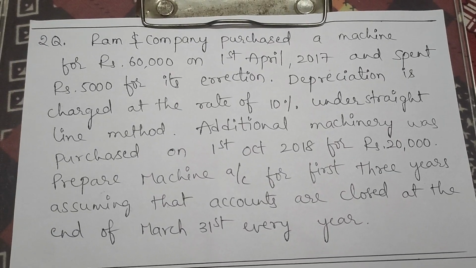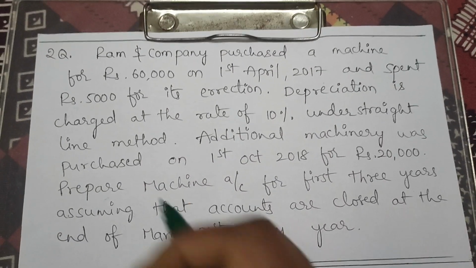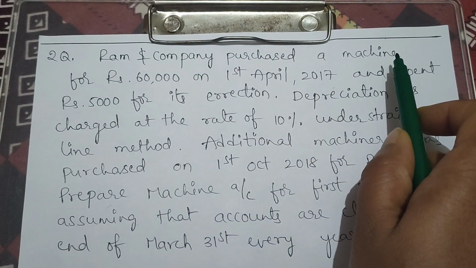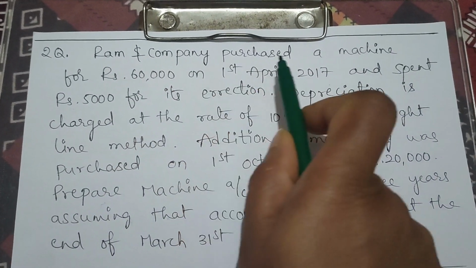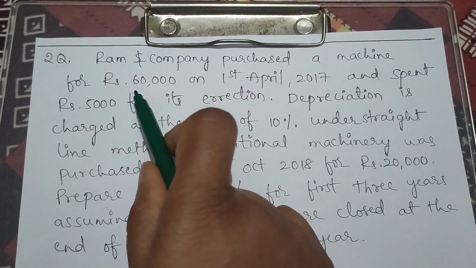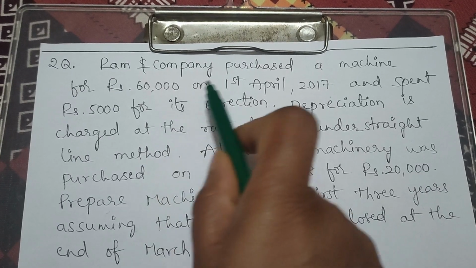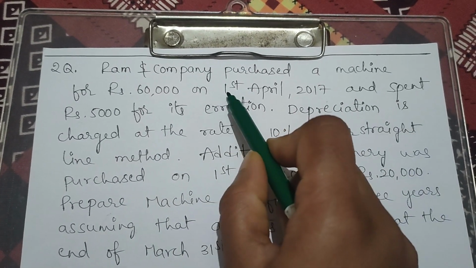Let us discuss second question now. So here Ram and company purchased a machine. One company, Ram and company, is purchasing one machinery for rupees 60,000. 60,000 is the purchasing price, on 1st April 2017.